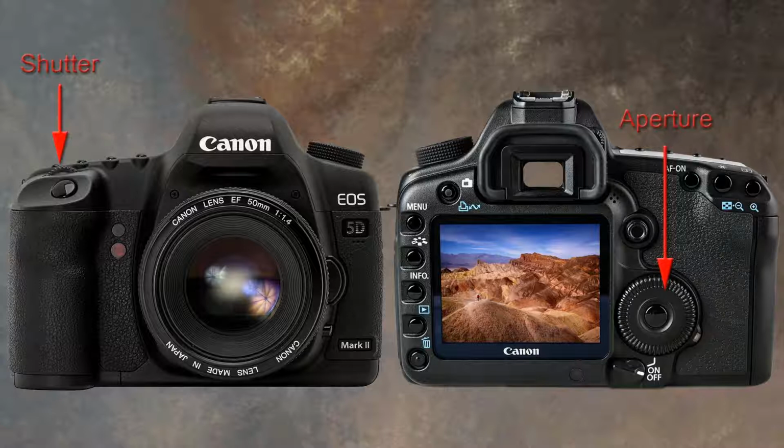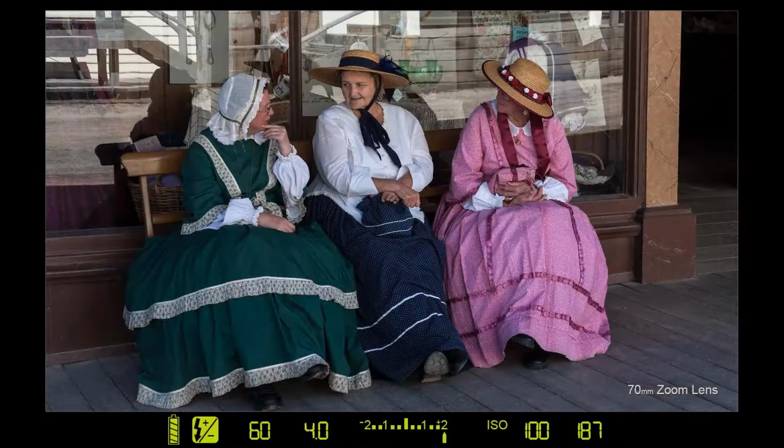When we have the camera up to our eye, both of these controls fall very nicely to the right forefinger and also the right thumb. Looking down at the settings for this particular picture, I'm going to leave the ISO set to 100 for now. It's the other two settings I'd like to concentrate on first, the aperture and the shutter.